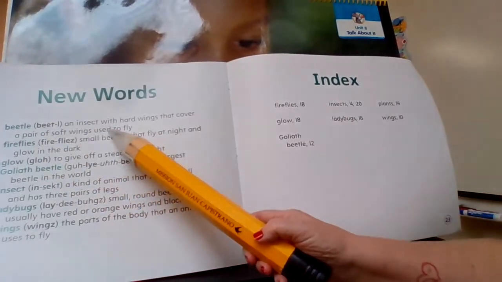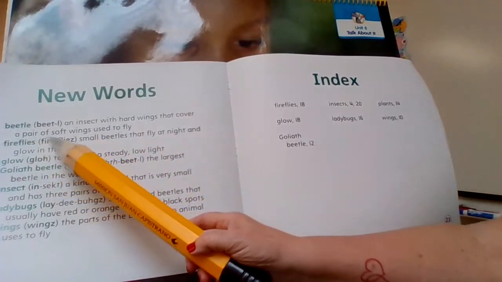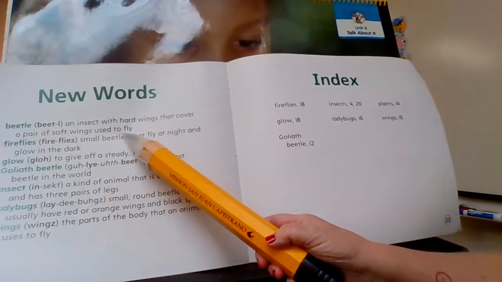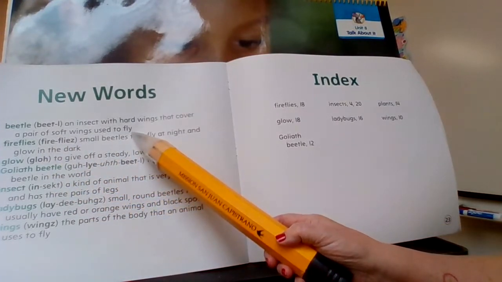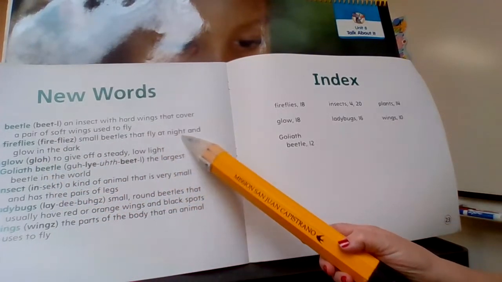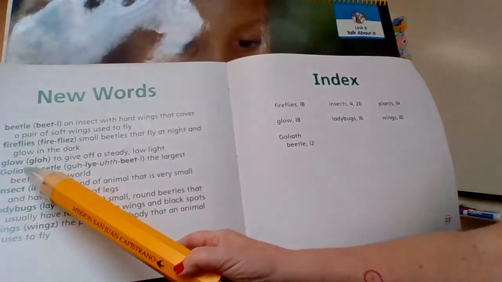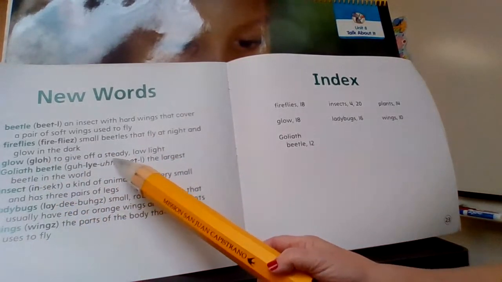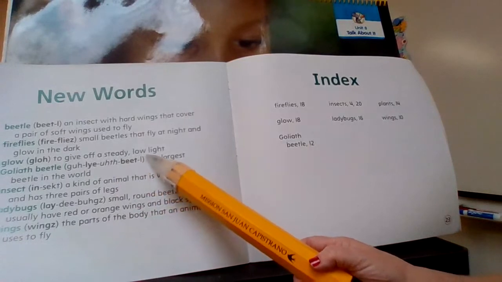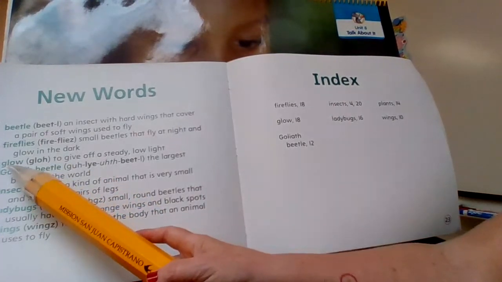Beetle, an insect with hard wings that cover a part of soft wings used to fly. Fireflies, small beetles that fly at night and glow in the dark. Glow means to give off a steady, low light. If you have a night light in your room, that might give you a little hint of what glow means.